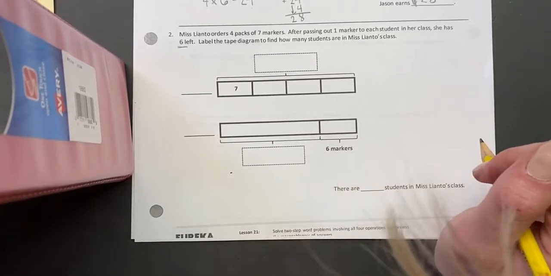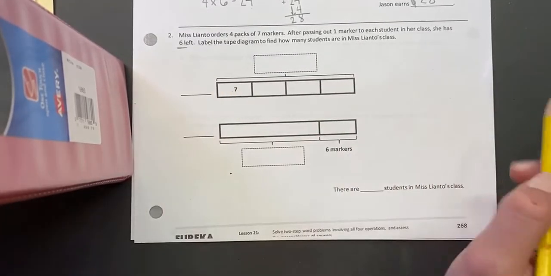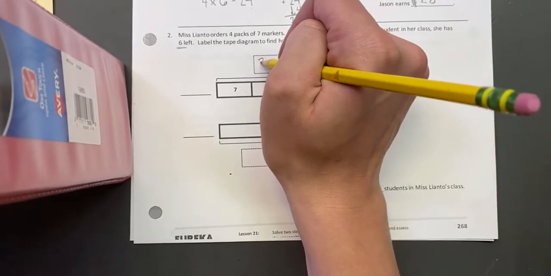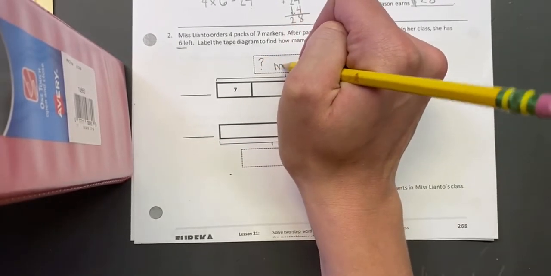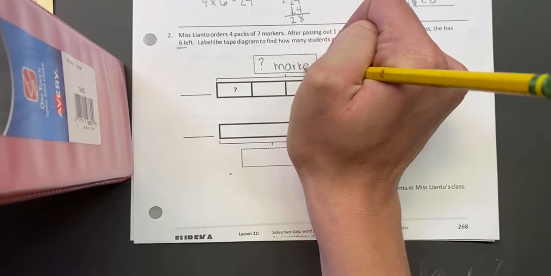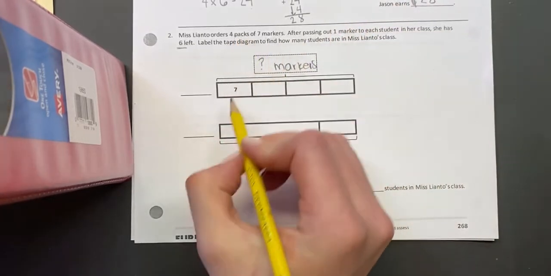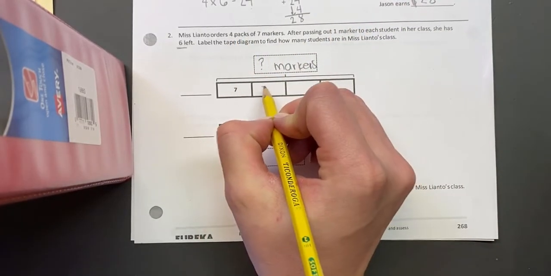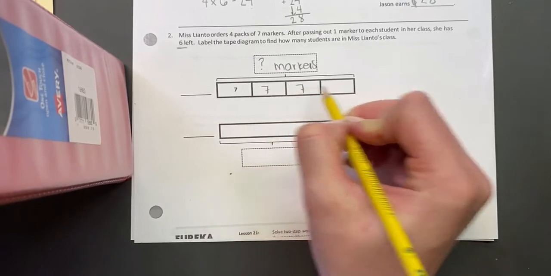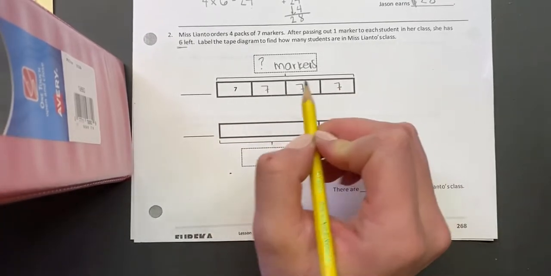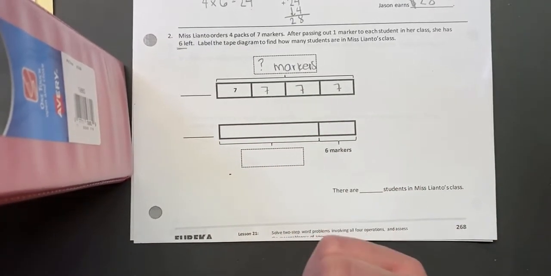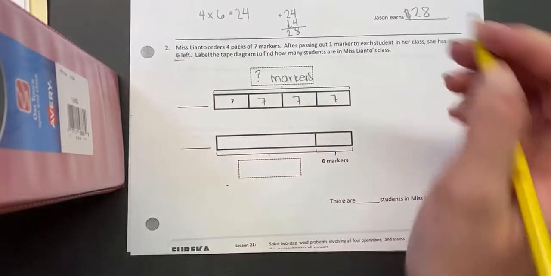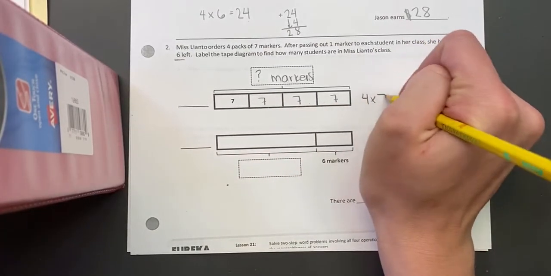So the first thing we're going to do is figure out how many markers we have. We want the total amount of markers. And that's what we don't know. But we do know she has 4 packs of 7. So 1 pack, 2 pack, 3 pack, 4 pack. So again, how can I make a multiplication sentence about this tape diagram? I take how many boxes times how many in each box.